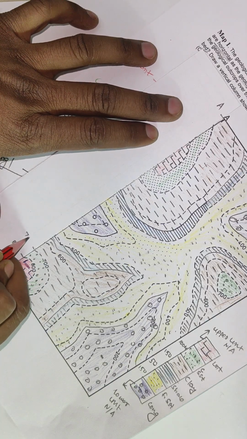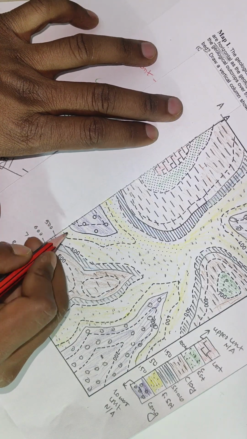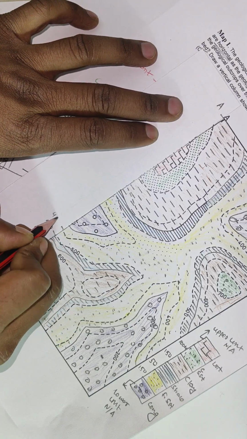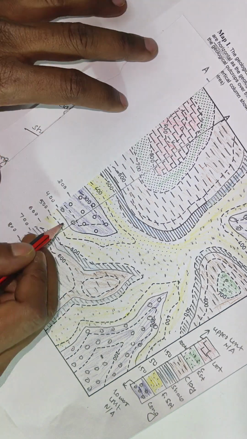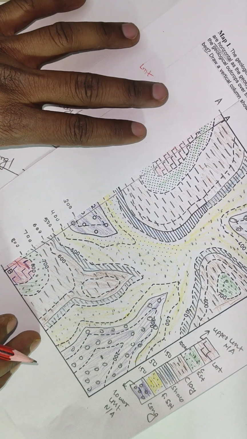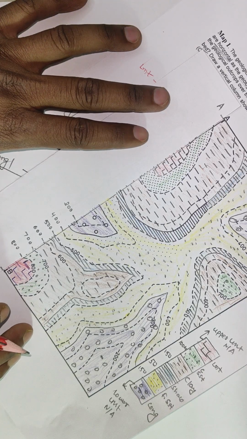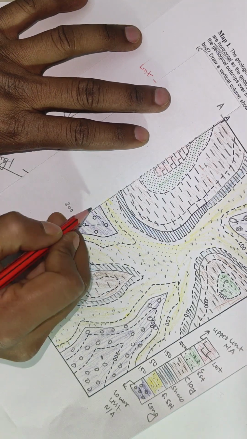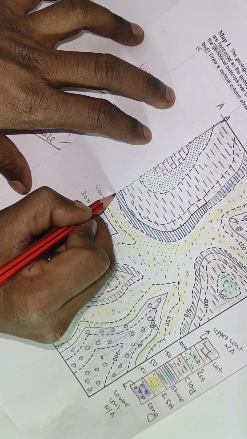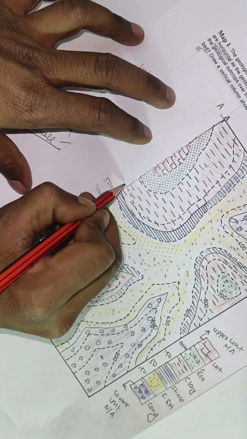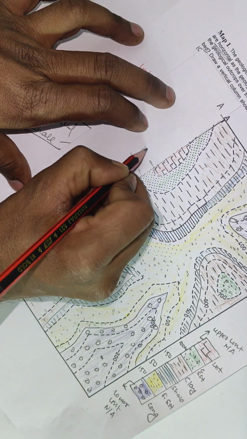Now first thing is we mark the contours, like here it is 800 contour, here 700, 600, 500, 400, 300. Again it is repeated from 300. So 300, 400, 500, 600, 700, 800.